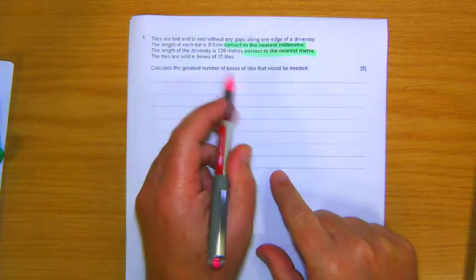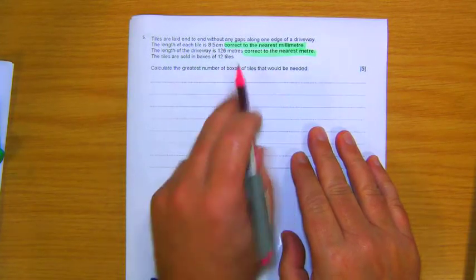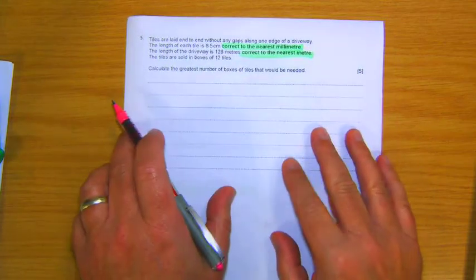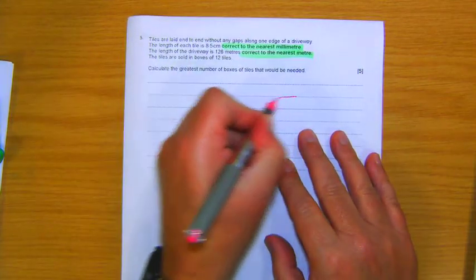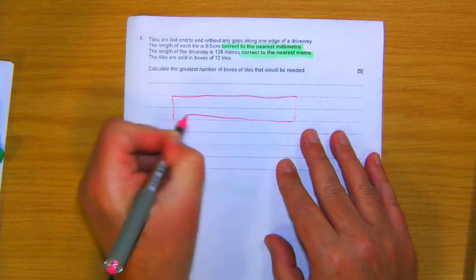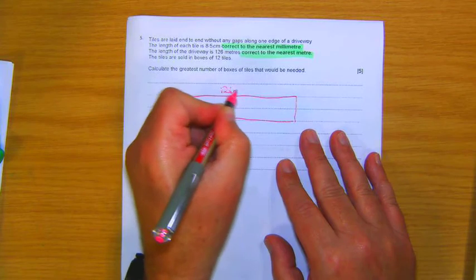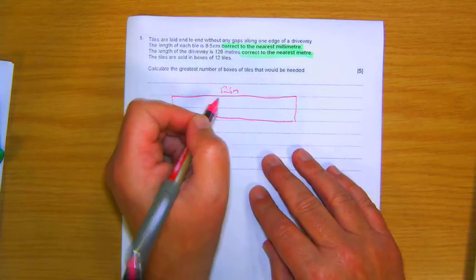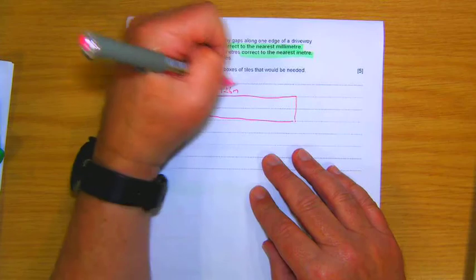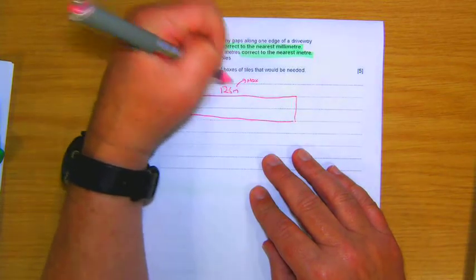So I've got a driveway that's 126 meters, correct to the nearest meter. So this is like the earlier questions. That could be as big as a half meter either side.